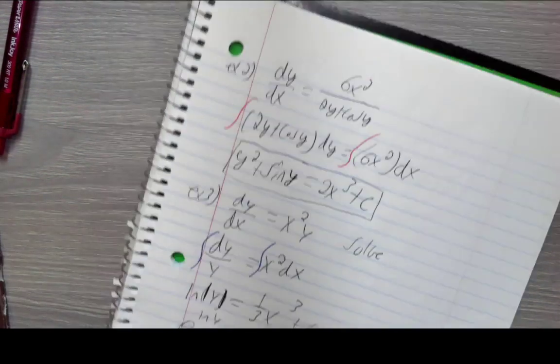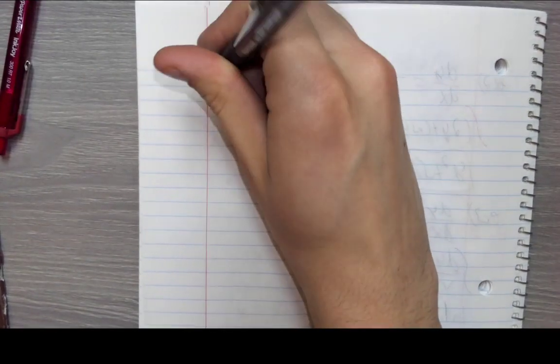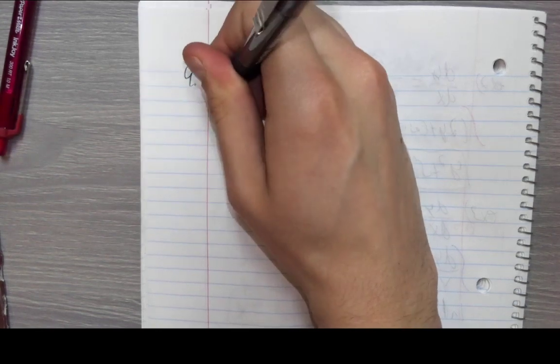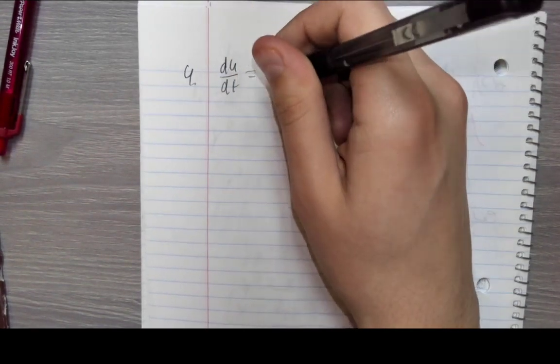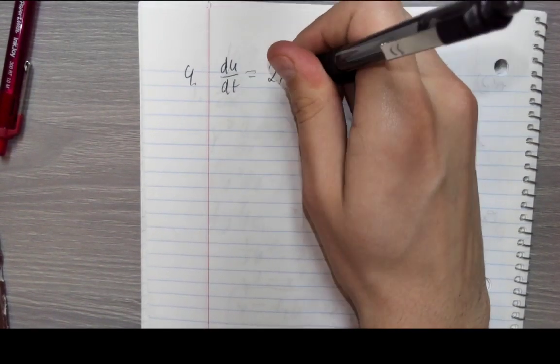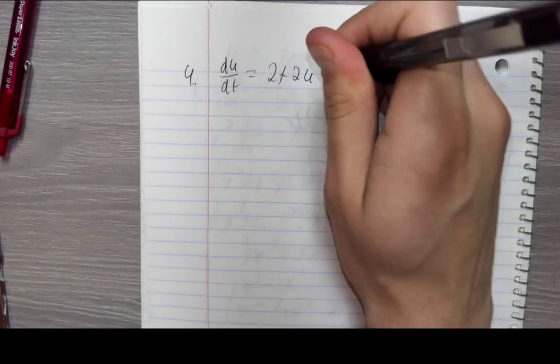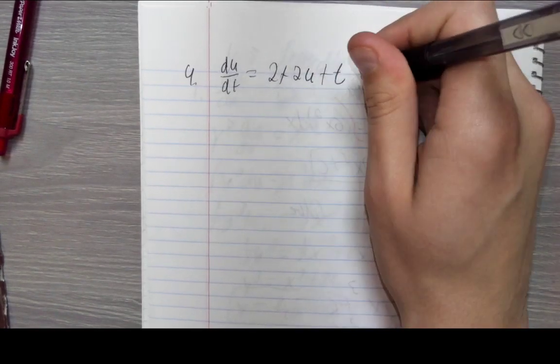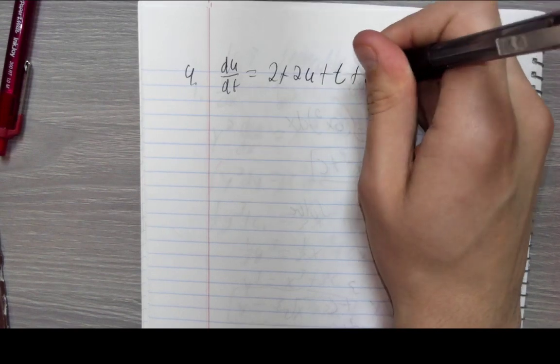Okay, practice. This will be the fourth example, and we'll end class with this one. So we're going to switch up the variable a little bit. So we're going to be du dt is equal to 2 plus 2u plus t plus tu.